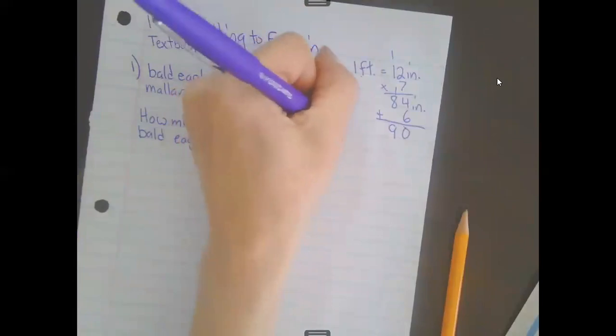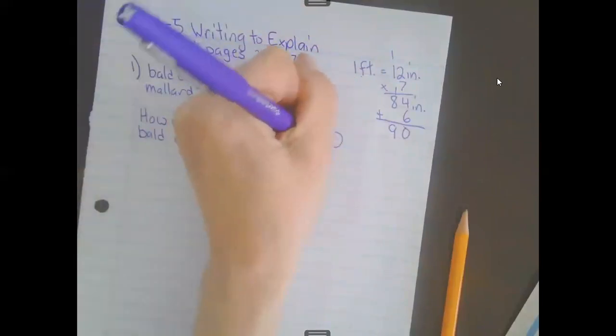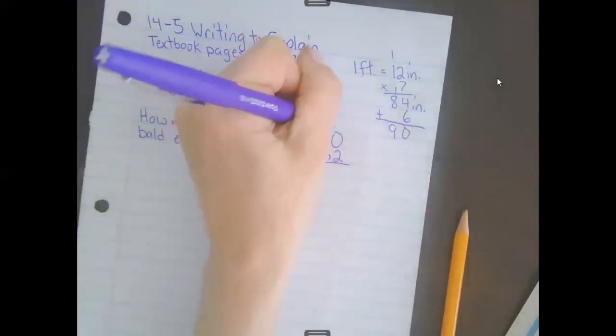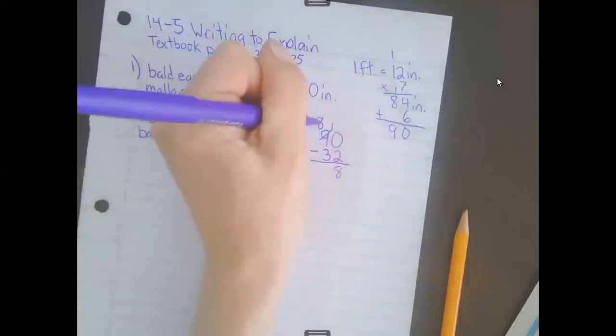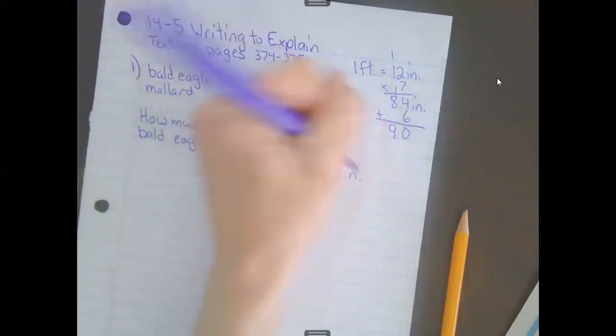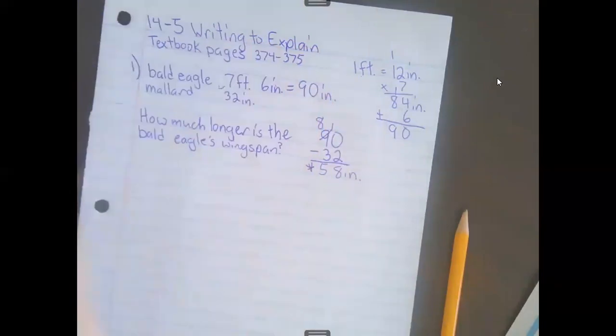So I'm going to take my 90 and subtract 32. Don't forget, you have to borrow. So the difference would be 58 inches, and there's our answer.